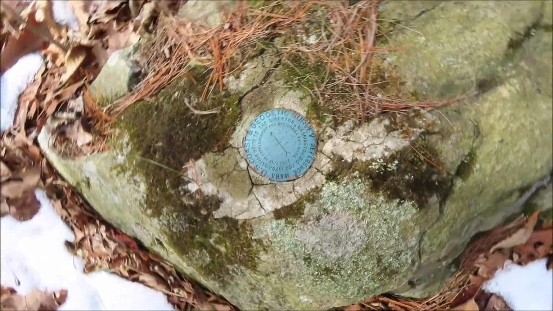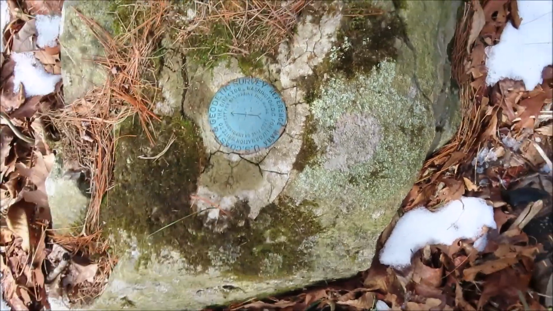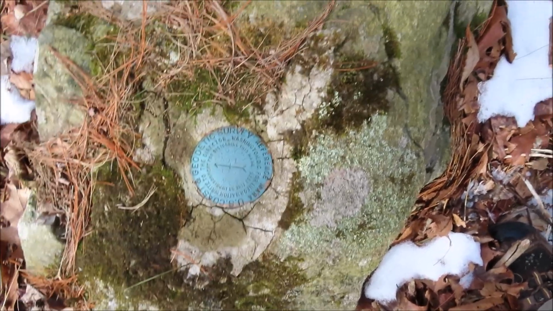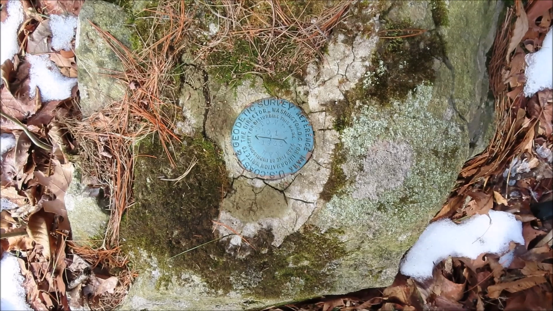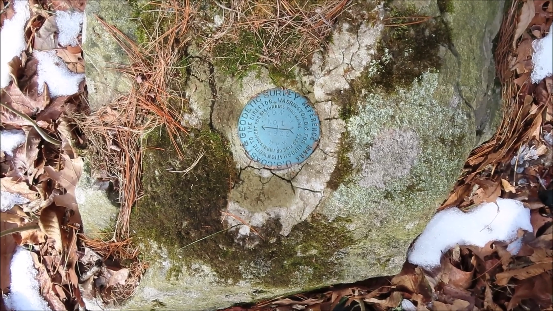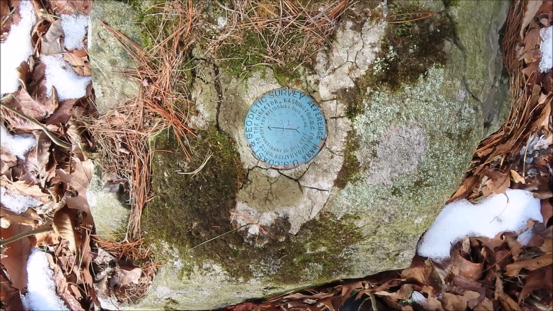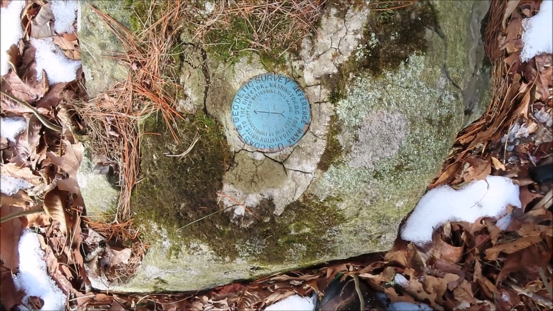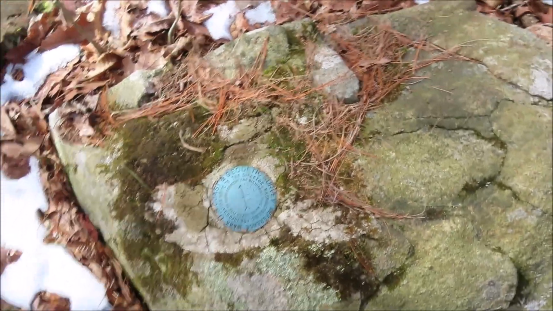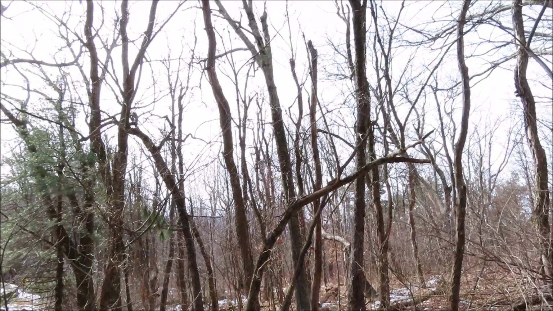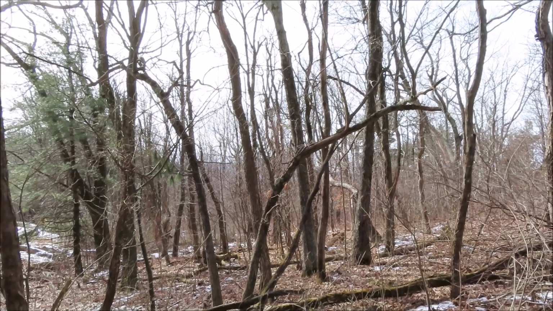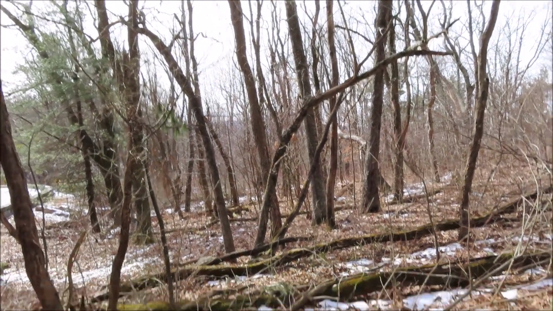another benchmark. This one says U.S. Coast and Geodetic Survey reference mark, and then inside in the middle it says Stony Man number 1, 1933, and the arrow is pointing to the Stony Man benchmark, which is up near the top of the mountain. The arrow is pointing that way. It's hard to see through all those trees, but that is Stony Man Mountain over there.